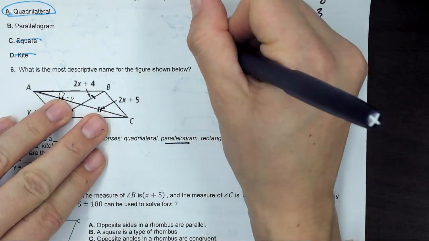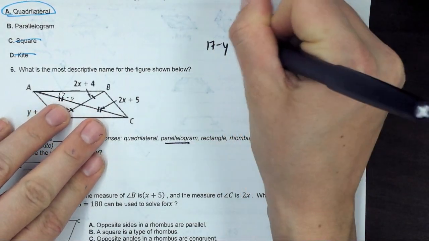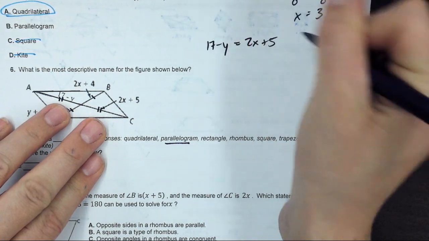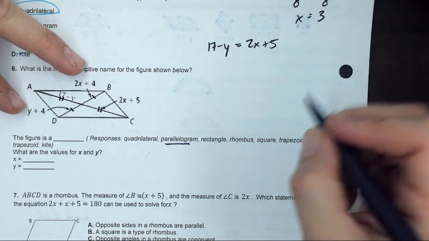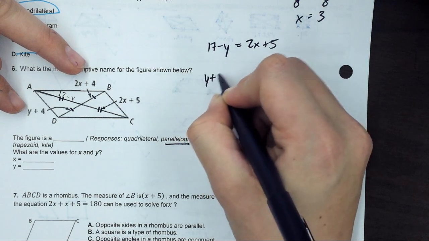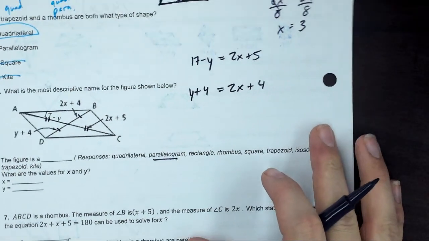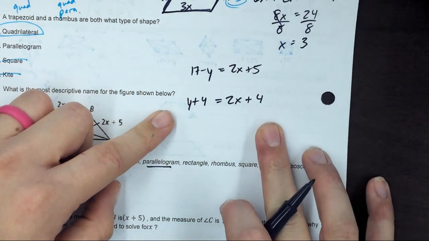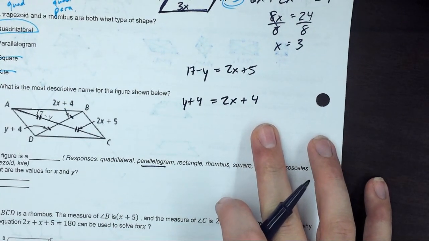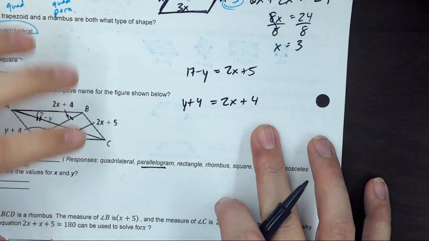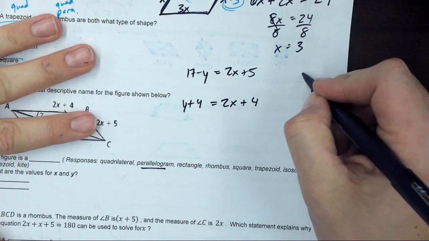So I know one equation will be 17 minus y is equal to 2x plus 5. The other equation will be these right here. So the other one is y plus 4 is equal to 2x plus 4. All right, because we have 2 variables in both equations, what y'all need to do is solve the system of equations. To do that, I'm going to use substitution today.